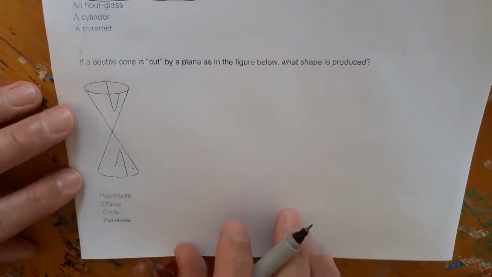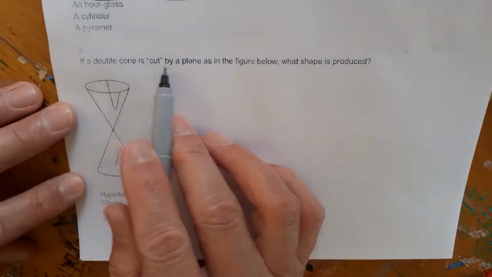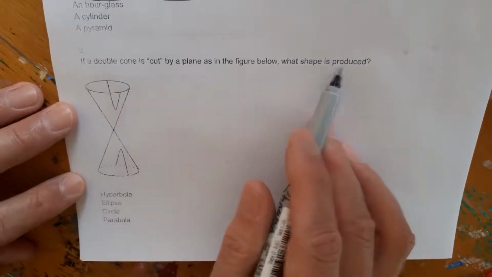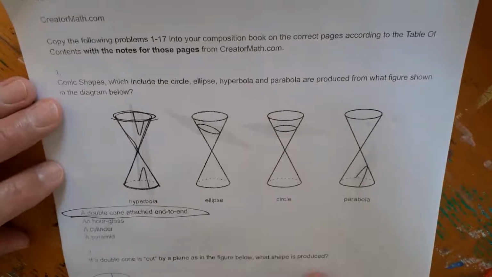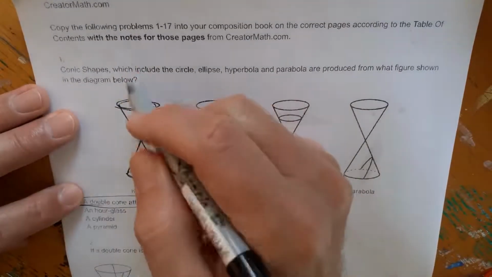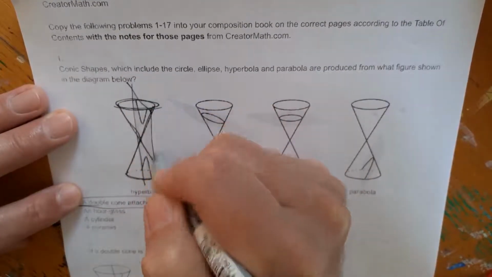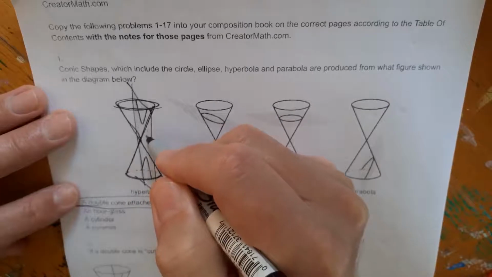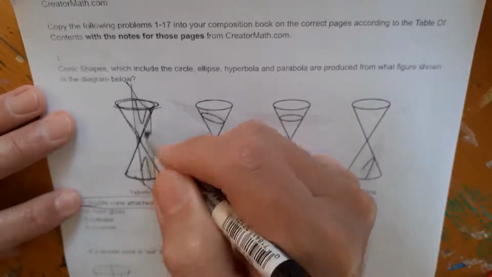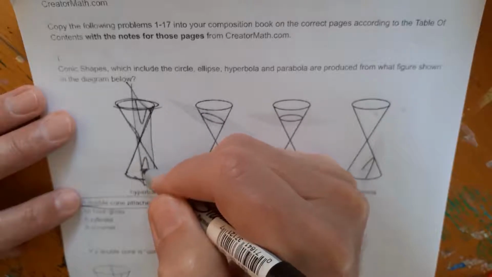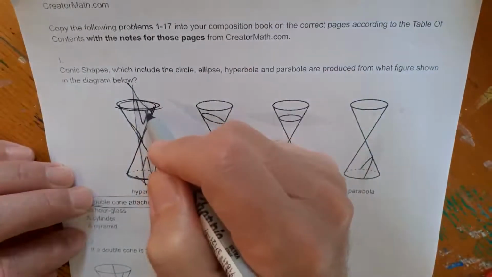All right. Let's go to the first one. If a double cone is cut by a plane, as in the figure below, what shape is produced? So if you look at all of these right here, we definitely have planes that are hard to see. A plane is a perfectly flat surface, which is infinitely thin and continues in all directions forever. And if you slice through this double cone end-to-end shape, we get a cross section. That means if you cut it and open it and look, we get a shape.